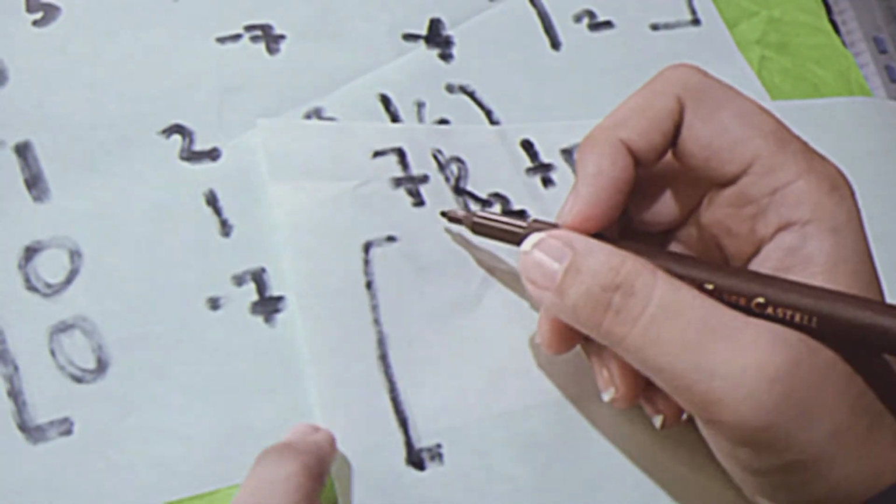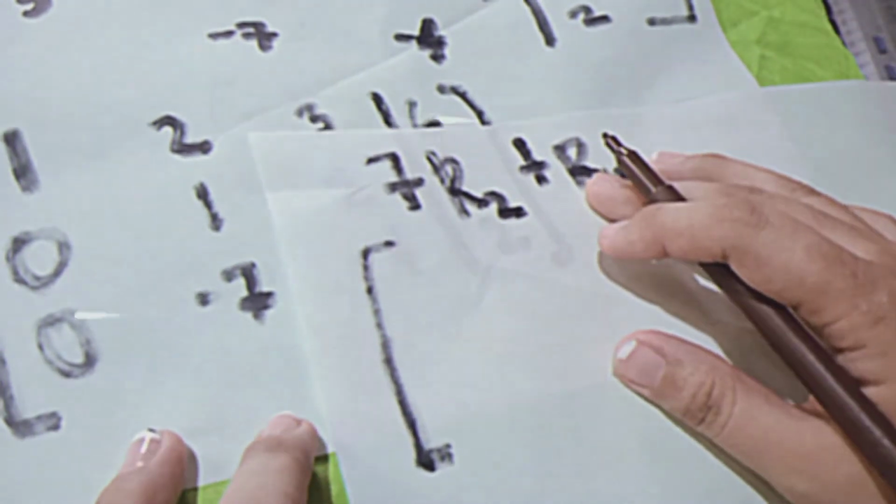Sorry guys, ubos na yung ink ng aking pentel pen. So, balik tayo dito.